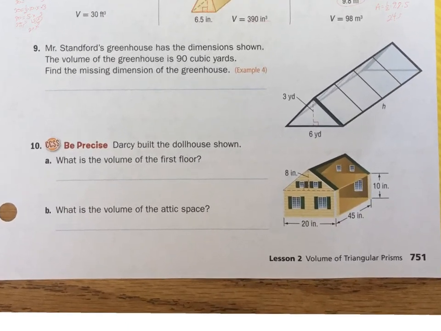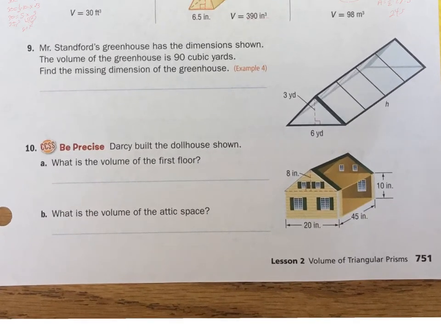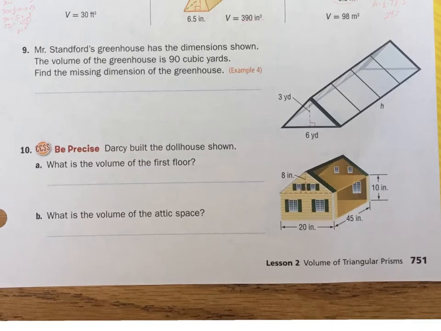Let's keep going here. Mr. Stanford's greenhouse has the dimensions shown. The volume of the greenhouse is 90 cubic yards. Find the missing dimension. So we need to find this. So V equals big B times H. And this is what we're missing. So the volume is 90.